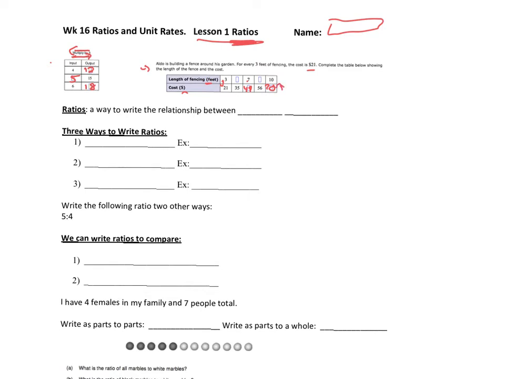Going up then, we're going to divide by 7. So 56 divided by 7 is 8. 35 divided by 7 is 5. Okay, what is a ratio?